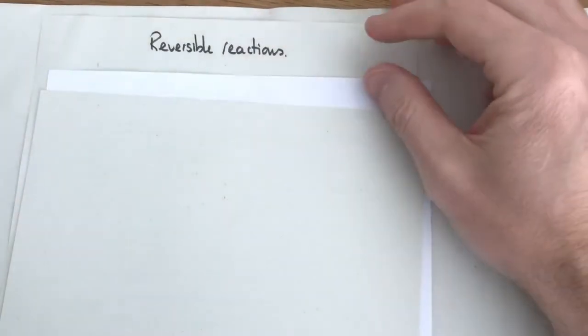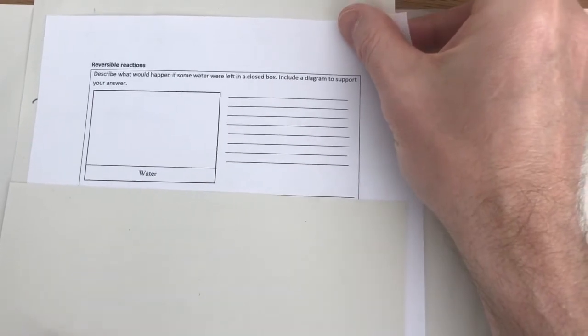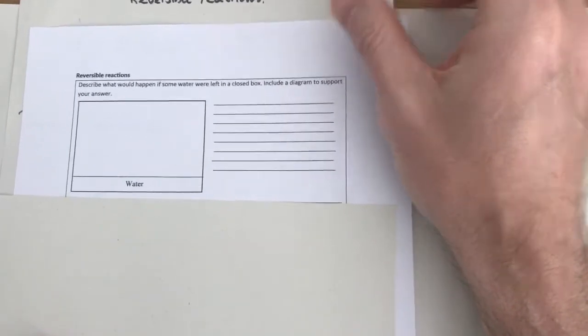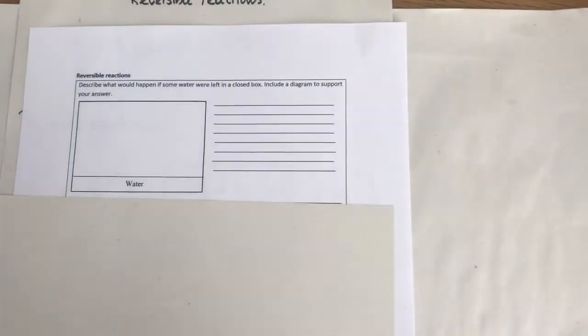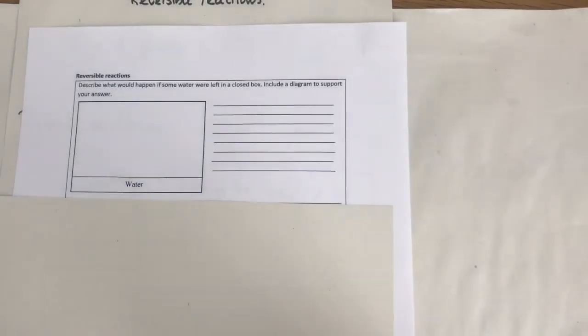Okay, in this video we're going to have a look at reversible reactions, and to do this we're going to use a little model that might help us get into this slightly easier initially and then expand this to help us understand the chemistry of it. Okay, so imagine we've got a box.